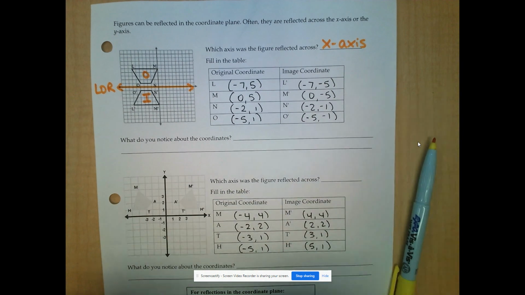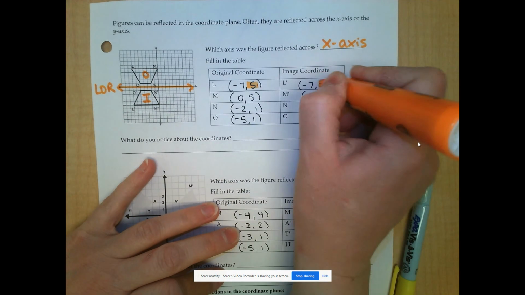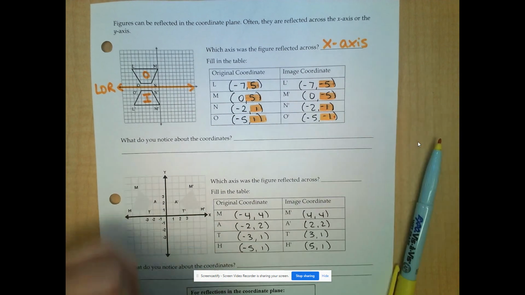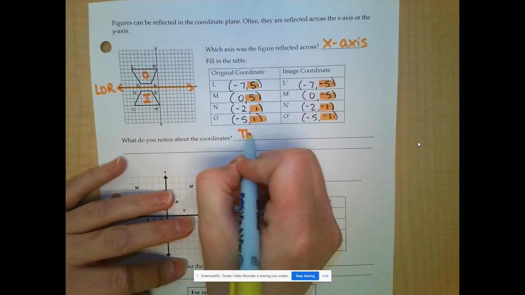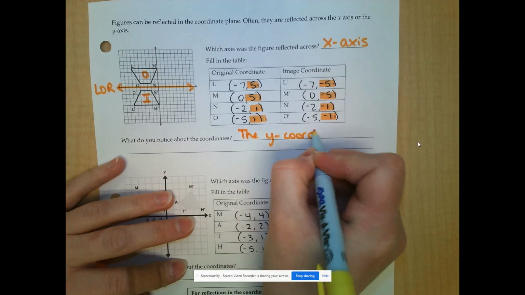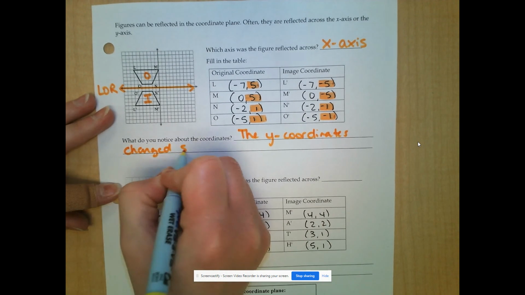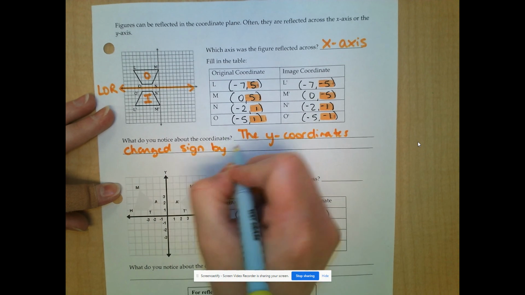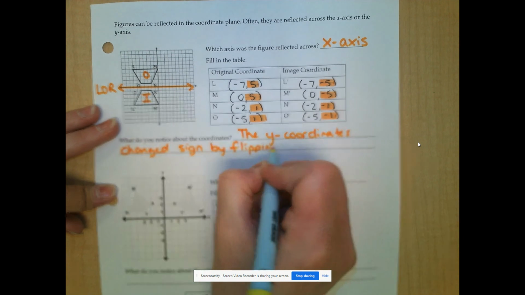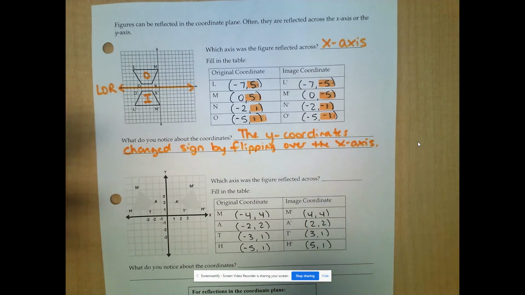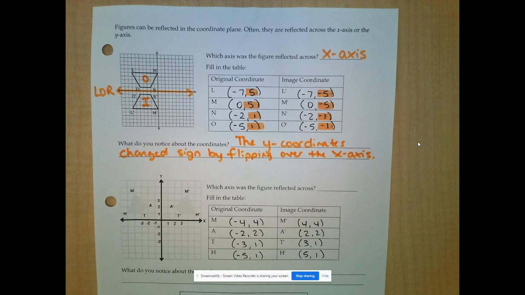The height is changing. So I would say, I want to grab a neutral color here. The 5 became a -5. The 1s became -1s. So we would say the y coordinates changed sign by flipping over the x-axis. It is a height change, so it is happening to the y coordinate.